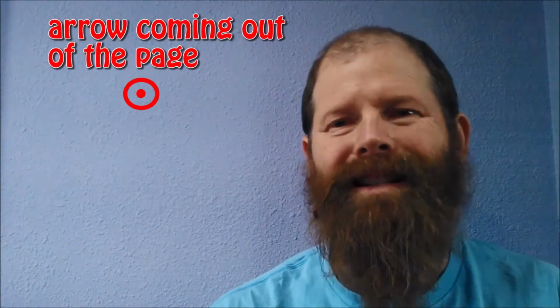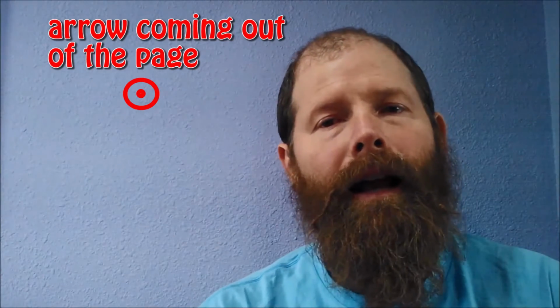Okay, so if we think of it in terms of an arrow, like a bow and arrow, if you were to see an arrow coming at you, you would see the point of that arrow. So we draw an arrow coming out of the page like this, a circle with a dot in it. And we draw an arrow going away from us. If you were the one shooting the bow and arrow, you would be looking at the tail feathers.